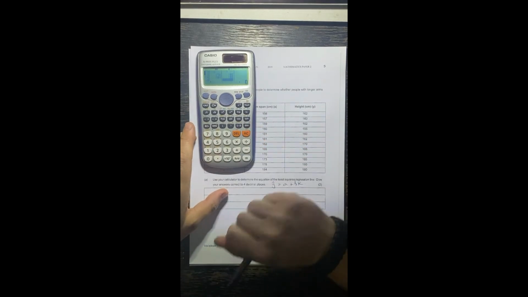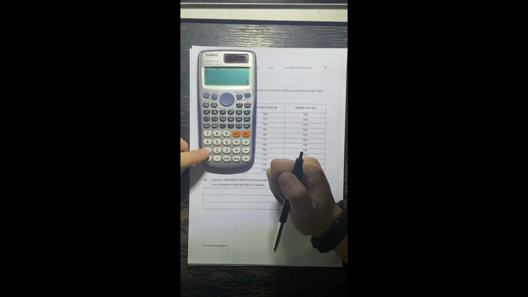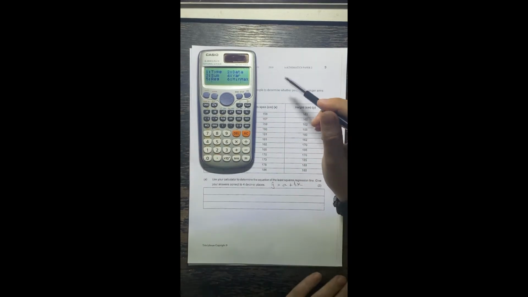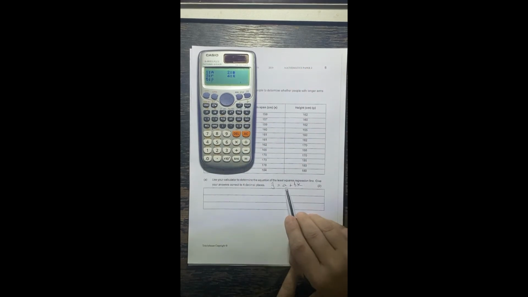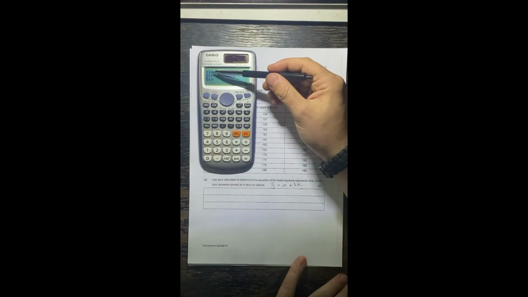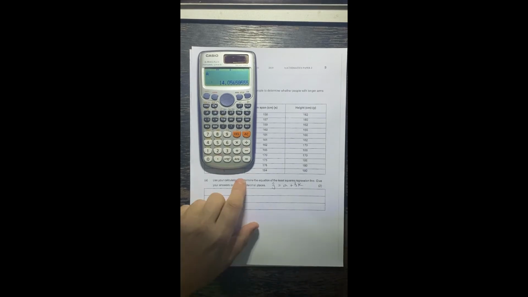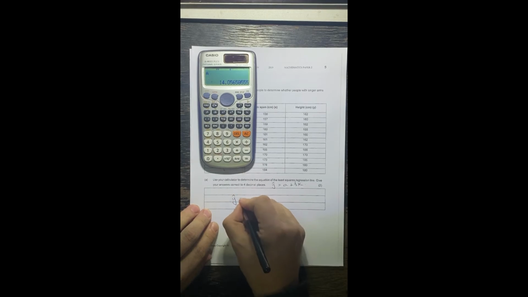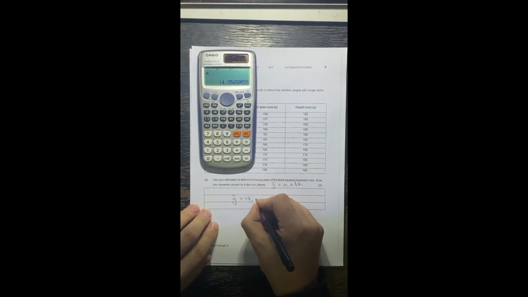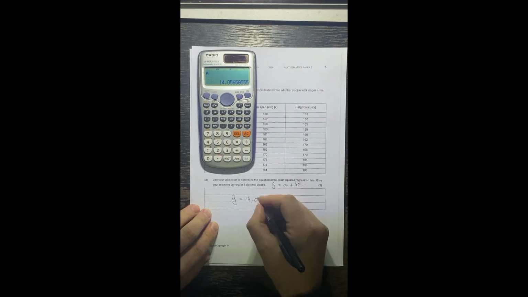Once you've entered all of your data, press AC. Press Shift, and then press 1 for the stat menu. And what we're looking for is number 5, the regression. If you have a look at your formula, we've got this A and this B. So there's our A, which is number 1. They're telling us to round it off to 4 decimal places. So we get Y is equal to 14.0566.